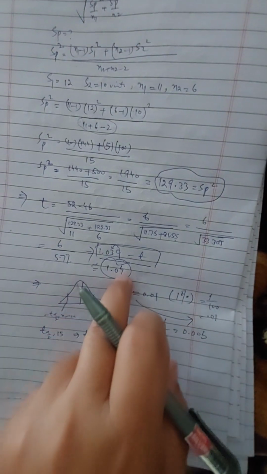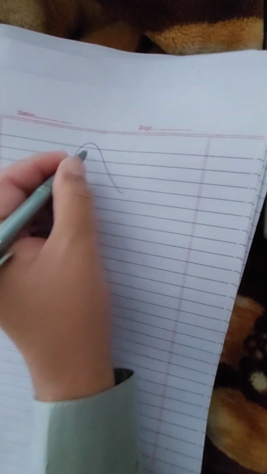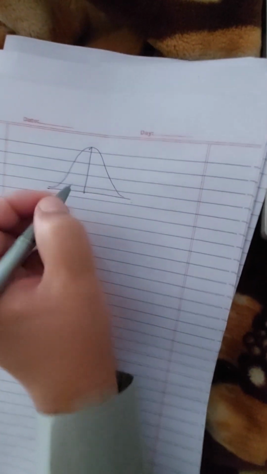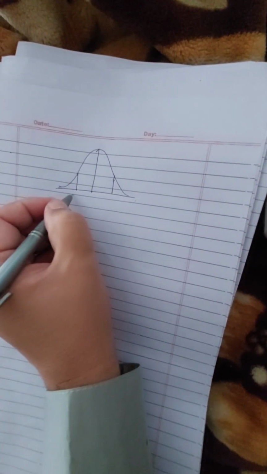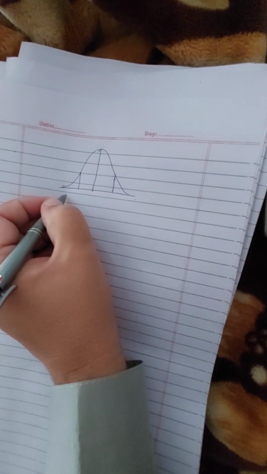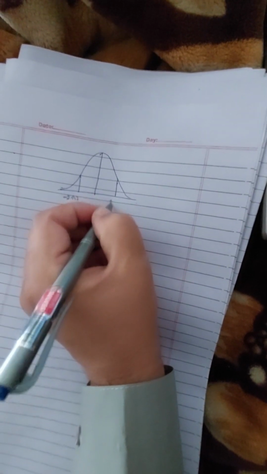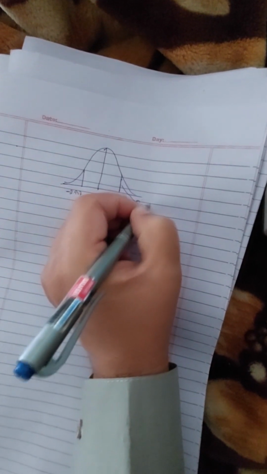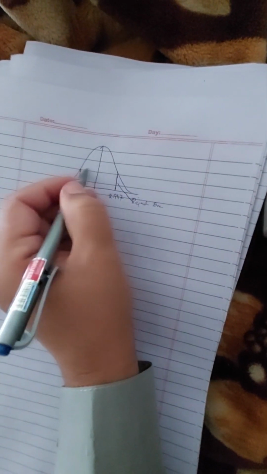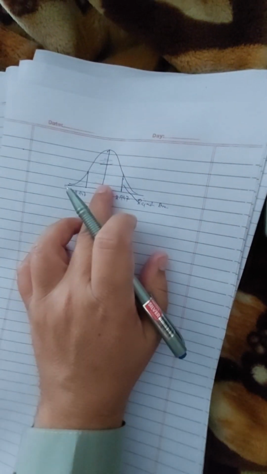Now we will compare this value to the T value that we found, which is equal to 1.04. As it follows a normal distribution, this is the rejection area. The rejection area starts at the critical values, minus 2.947 on the negative side and 2.947 on the positive side. This is the acceptance area, or 1 minus alpha.